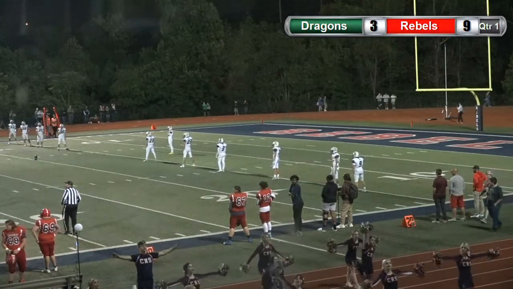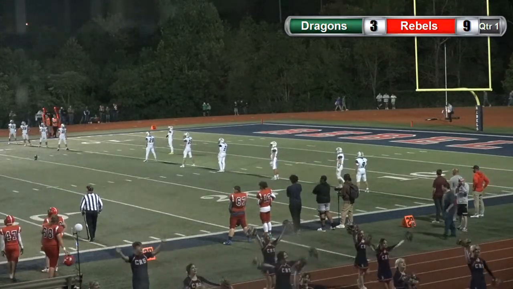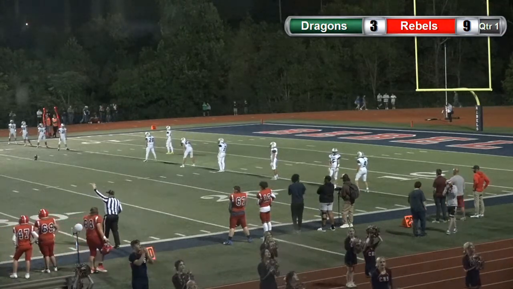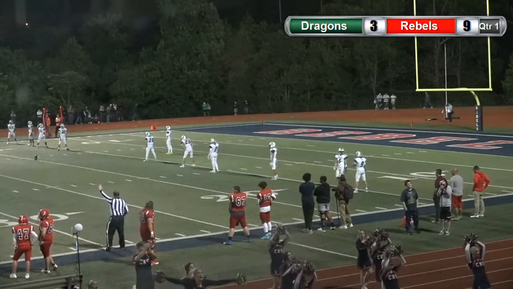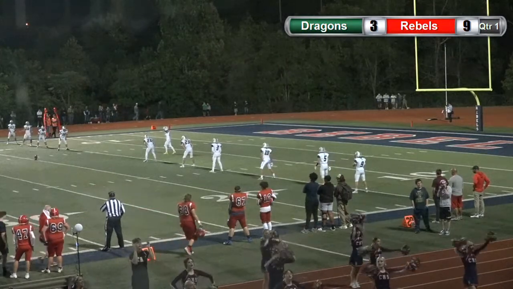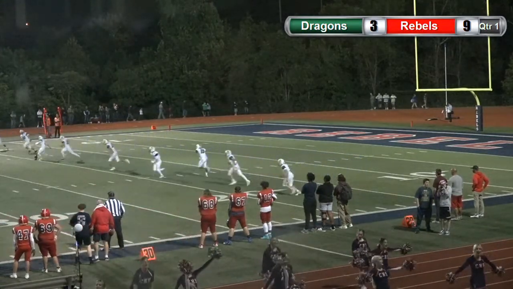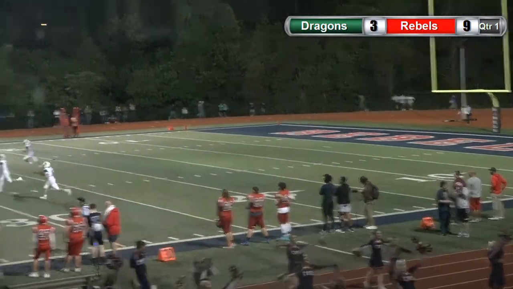You have 4 plays. Well, 3. You have 3 plays to pass it and get out of there. You have one of the best quarterbacks in the area, in Aiden Boyer. One of the best throwing quarterbacks, I should say, and most athletic. And then, you do get the 4th down, punt away.